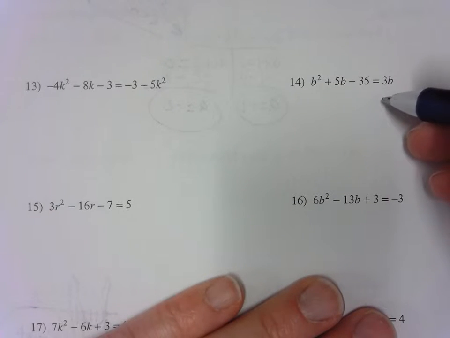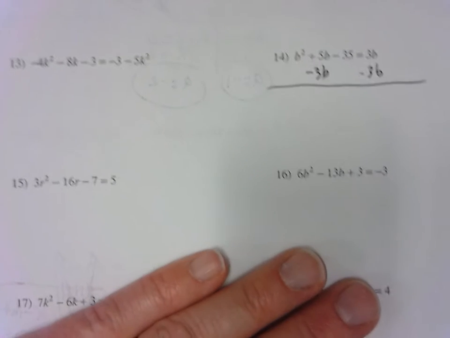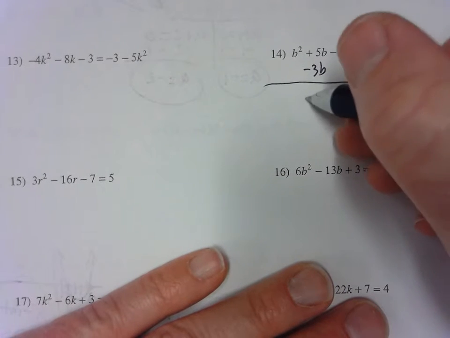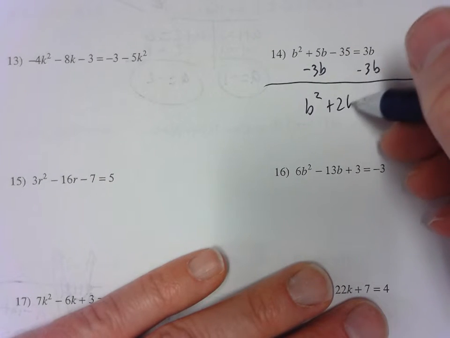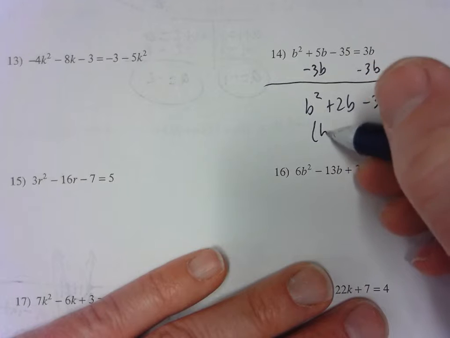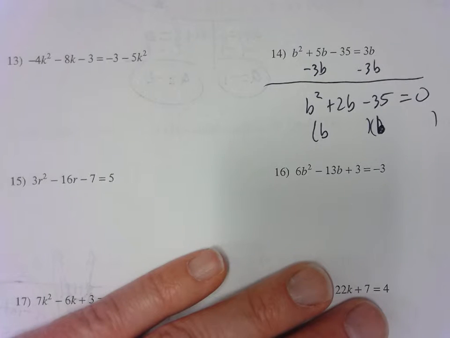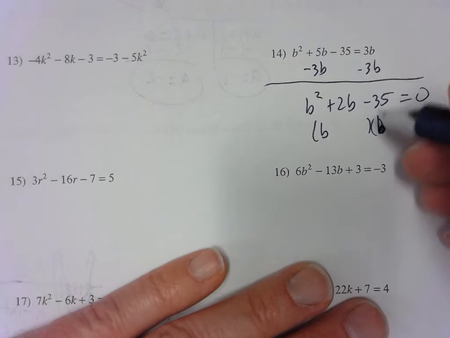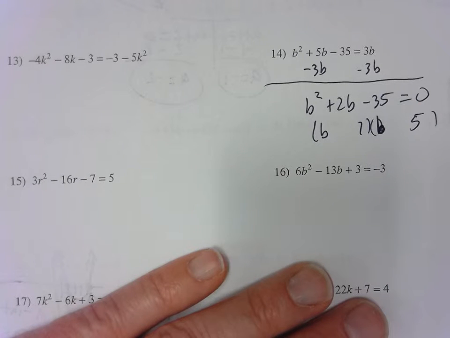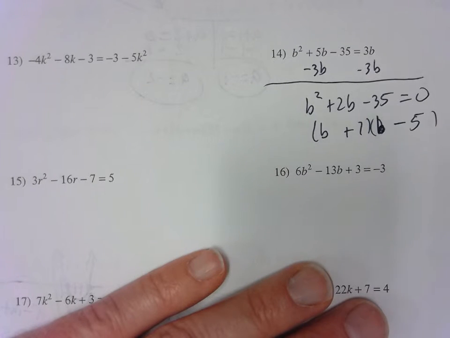So we're going to subtract over 3b, because we got to get it equal to 0. And let's see, we get b squared plus 2b minus 35 is equal to 0. And we get b and b in my parentheses. So when you factor, put the letters first, right? Put the numbers second, then the symbols last. 7 and 5. So that's supposed to be a b there. Plus 7 minus 5. Yep, that makes the positive 2 in the middle.